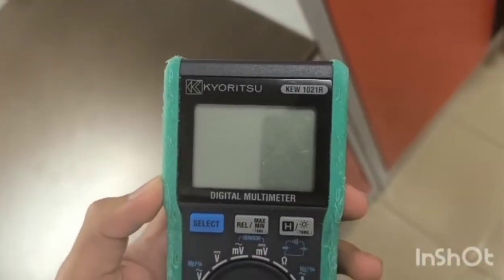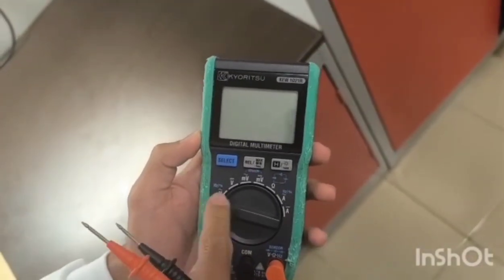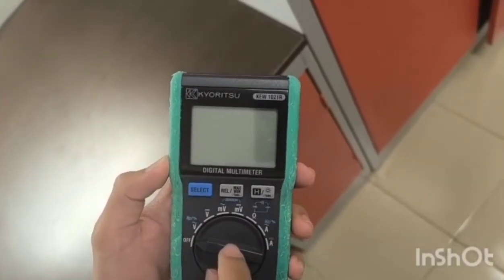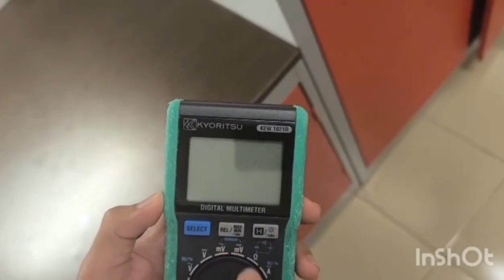Today I will show you how to use a multimeter. This is a multimeter. A multimeter is used to measure voltage, resistance and current. The first one I want to show is how to measure current and how to measure voltage.